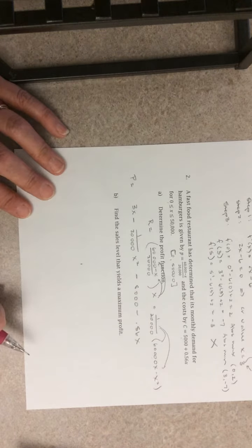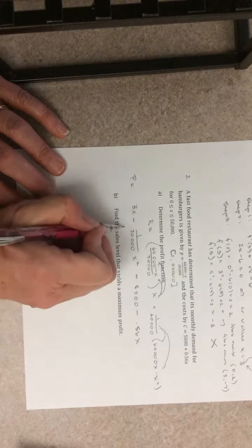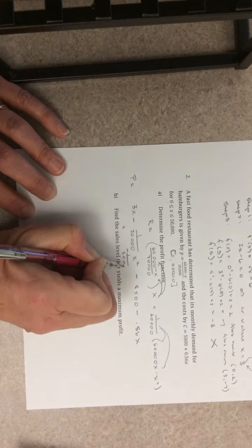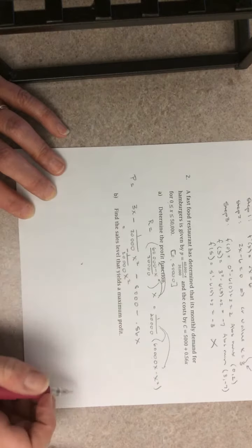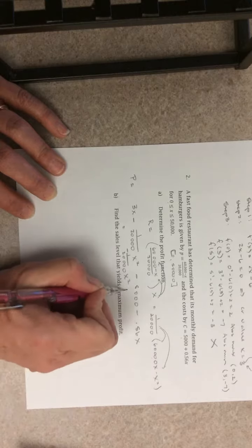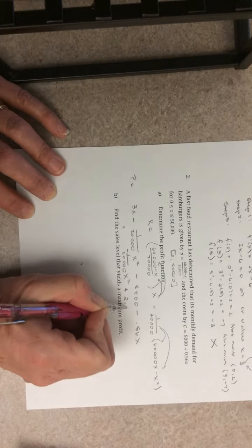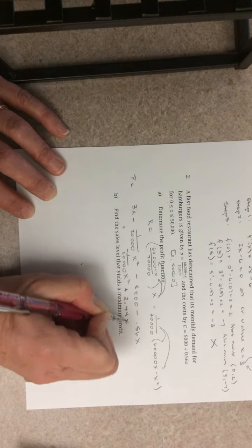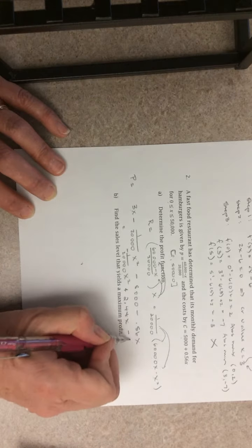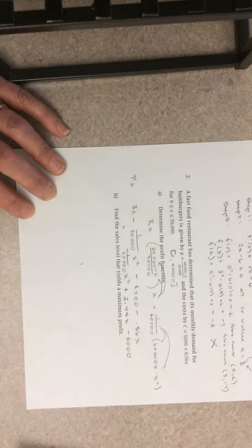I'm subtracting both. So now my profit function, if I write it in order, is negative 1 over 20,000 x squared, combine 3x and negative 0.56x, and get 2.44x, and then minus 5,000. There's my profit function.